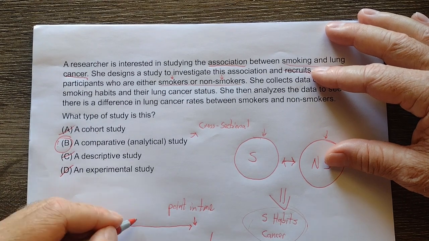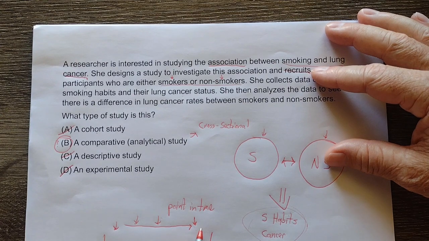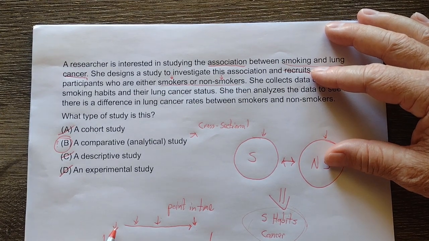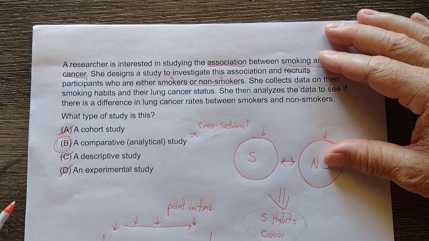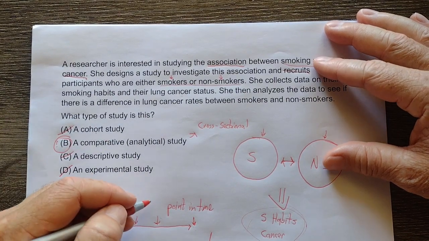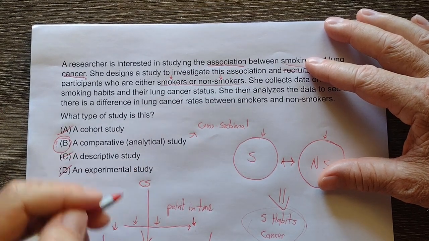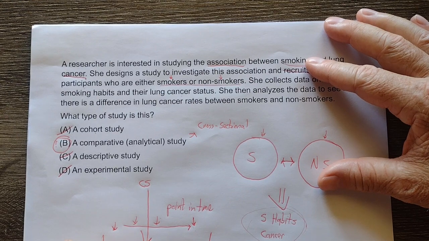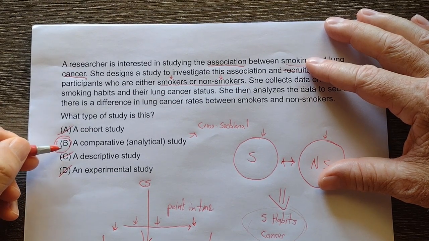And I might even do that several times, because if this is years and not days or months, then there might be more times to collect data and look at their lung cancer status. So the comparative study would be that it's a cross-sectional study. We did it once, and it happened at one point in time. To me, that is the most correct answer.